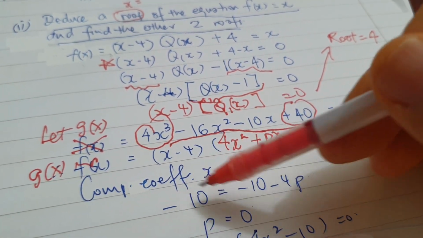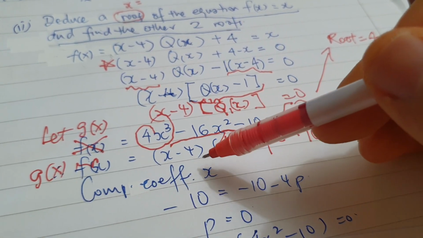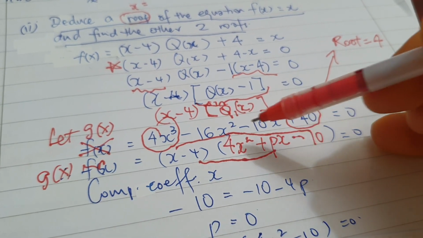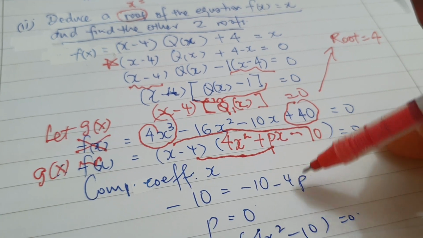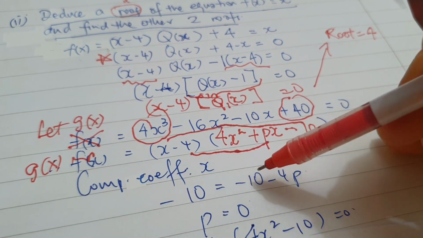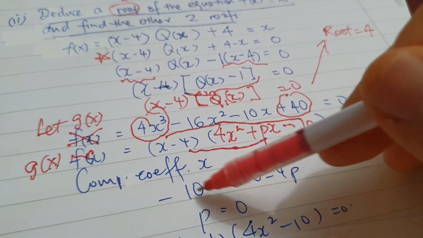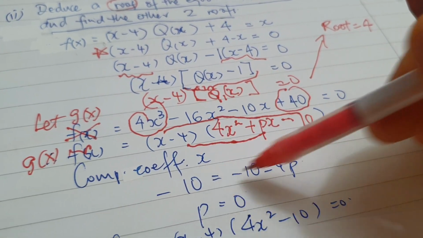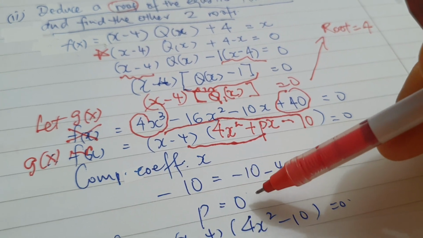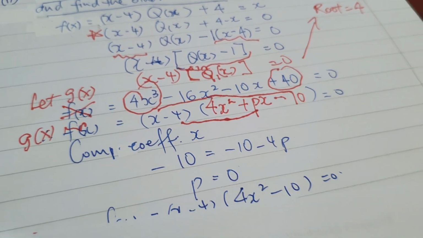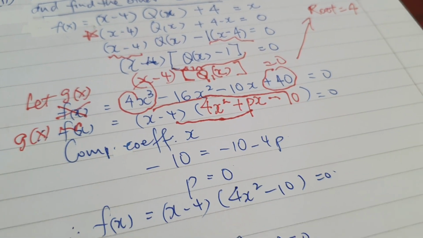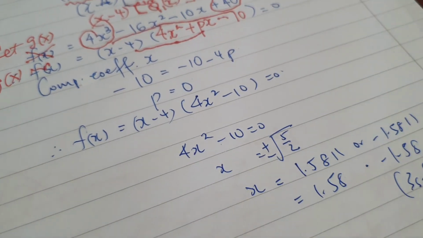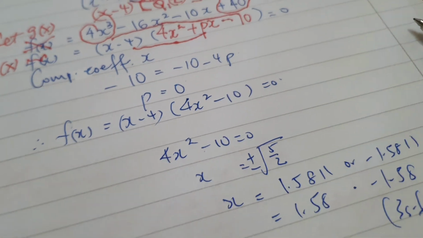I don't write the x because I'm only comparing coefficient. And minus 4 times this, which is minus 4p, is my other coefficient of x on this side. This is the left hand side, this is the right hand side. And when I work out p happens to be 0, is that possible? Yes, absolutely possible, and I can find the answer. So these are the other two roots. So that's the end of the question.